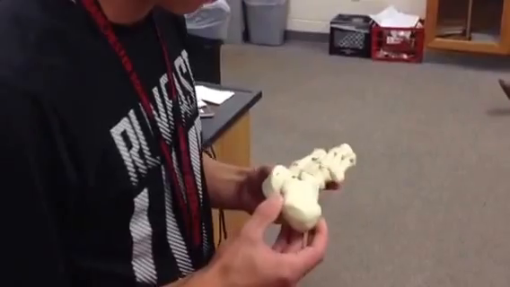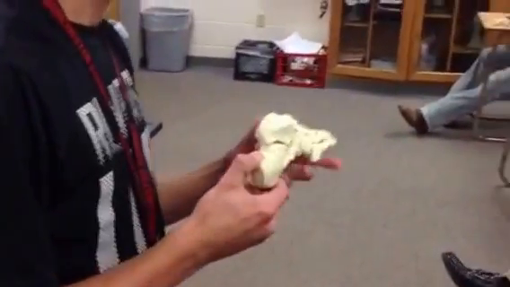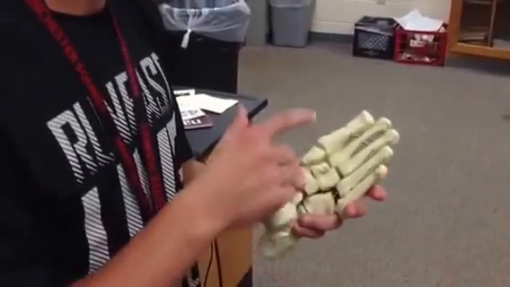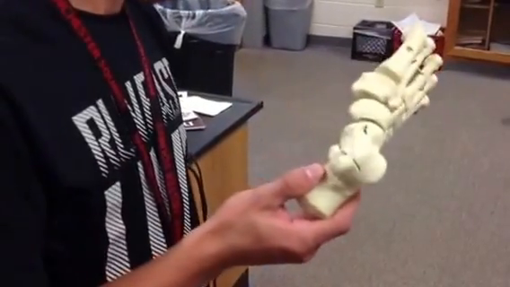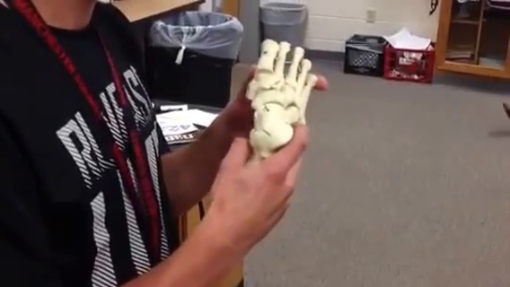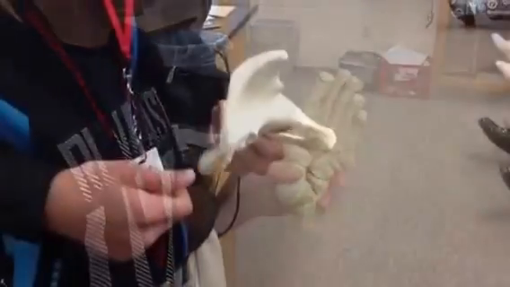This is the hand, and these are the phalanges. Okay, hand. Phalanges. Go for it. This is the foot. This is the calcaneus. This is the cuboid. And these are the metatarsals. So foot. Calcaneus. Cuboid. Metatarsals.